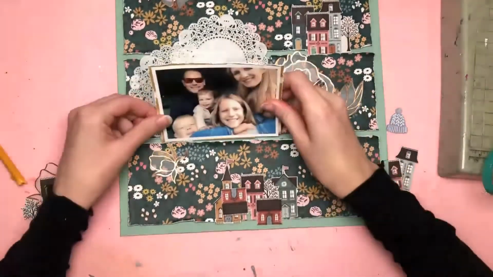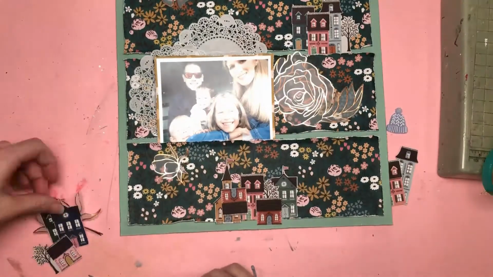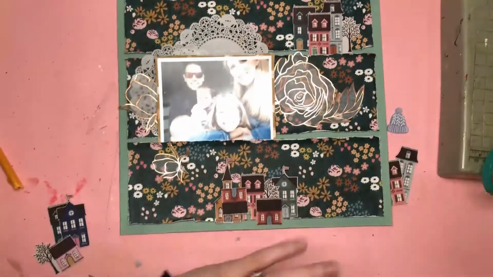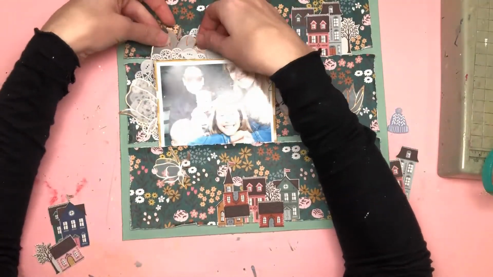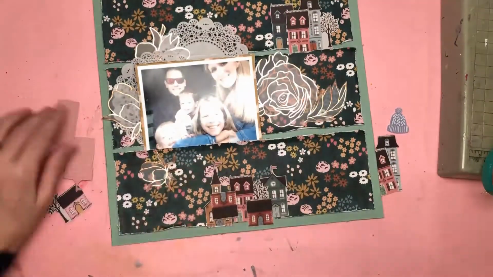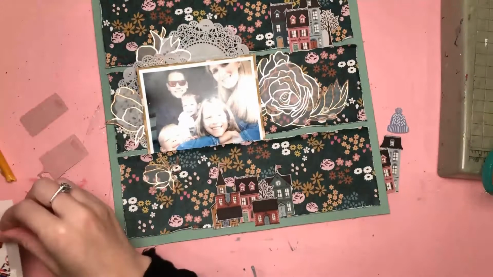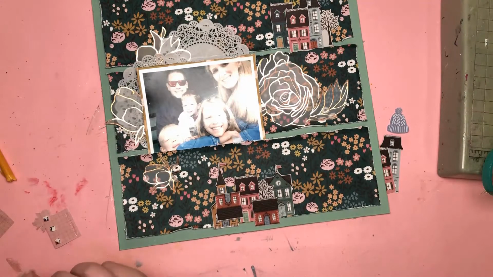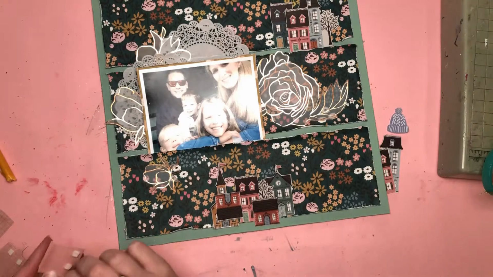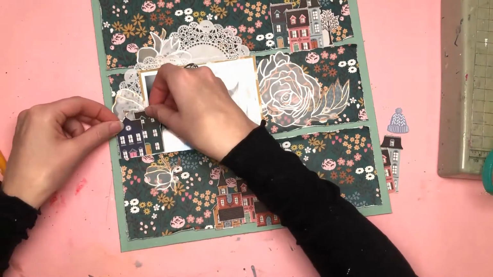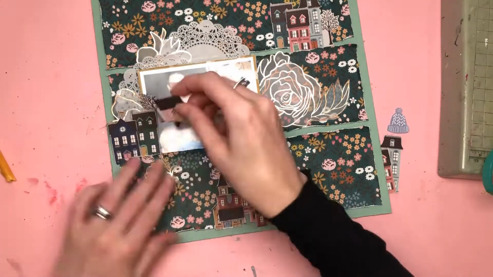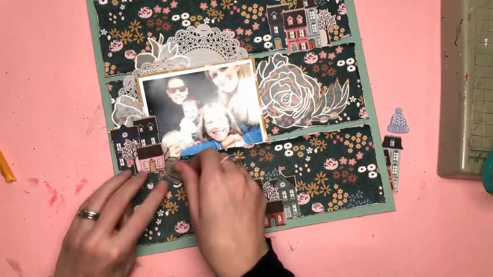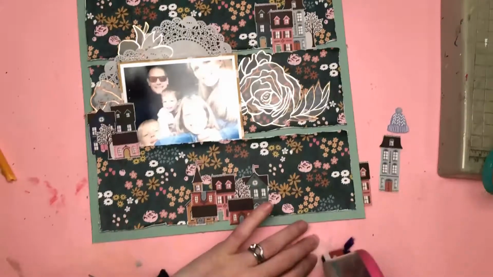Okay, so I'm just going to get my photo stuck in place now before I start with all of my other embellishments. So I'm just layering up the bits under my photo. I've got the two doilies, I've got the vellum flowers, so I just wanted to create a big cluster around my photo really, and so I'm doing that by building up the big layers behind the photo, as well as the house clusters to the left and to the right.